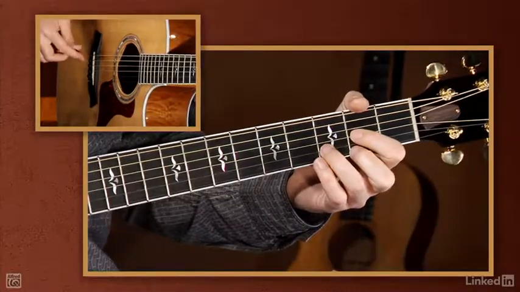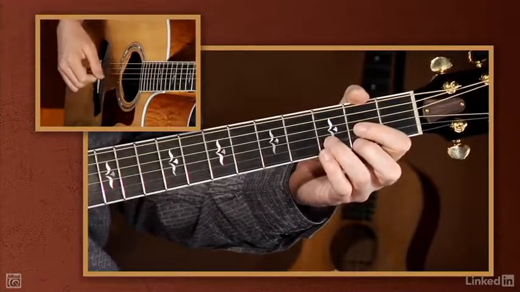Let's try that progression now, just using open chords, but with those new qualities. So it's going to go D, A, D, G, D. Let's try that together. 1, 2, 3, 4.